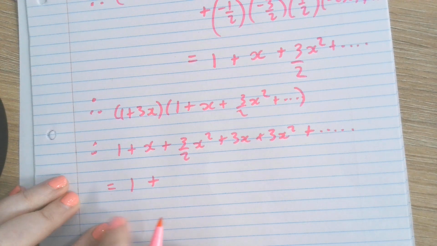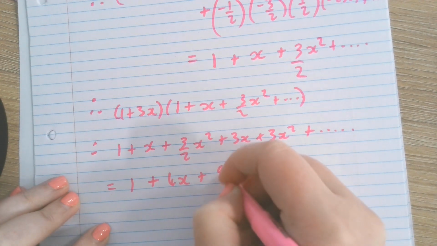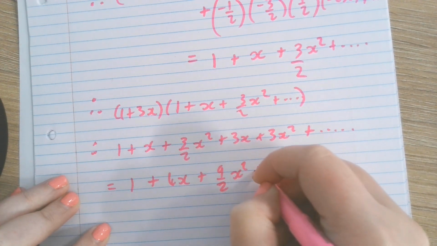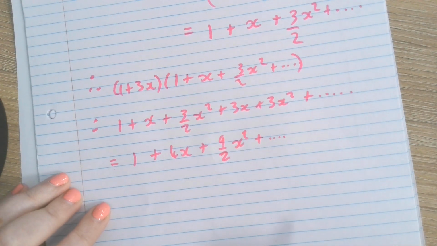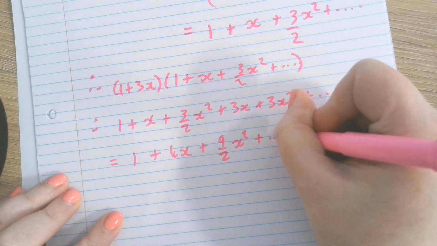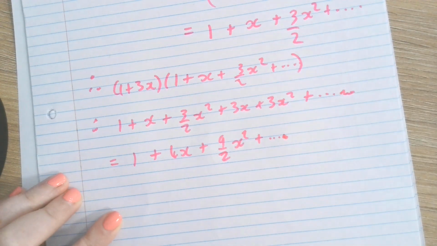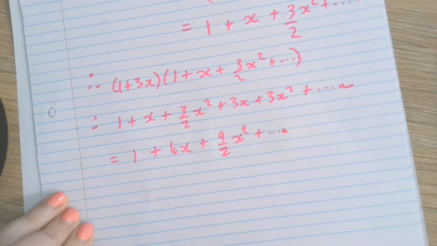So I've got 1 plus 4x, and then plus 9 over 2 x squared, and I can put my plus dots after it, so I understand that there are more things that come after, but I don't need to worry about working them out. Stick to 3 dots after it. That's typically what we expect to see.